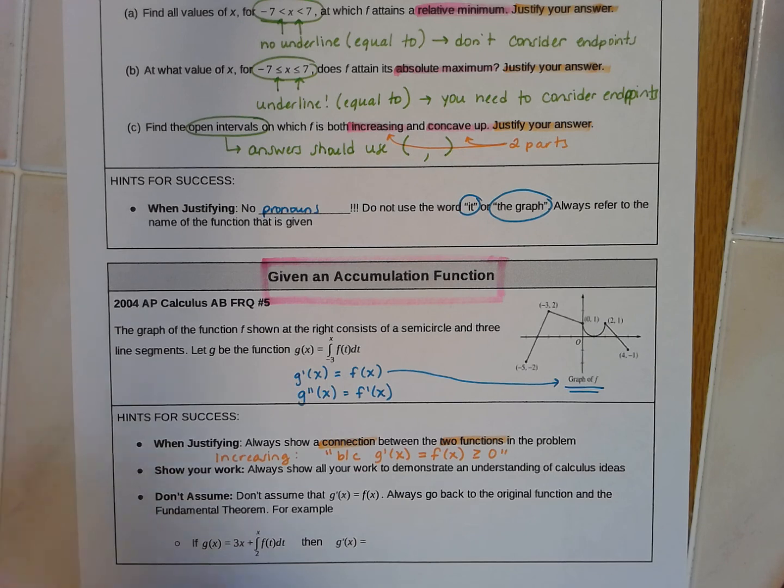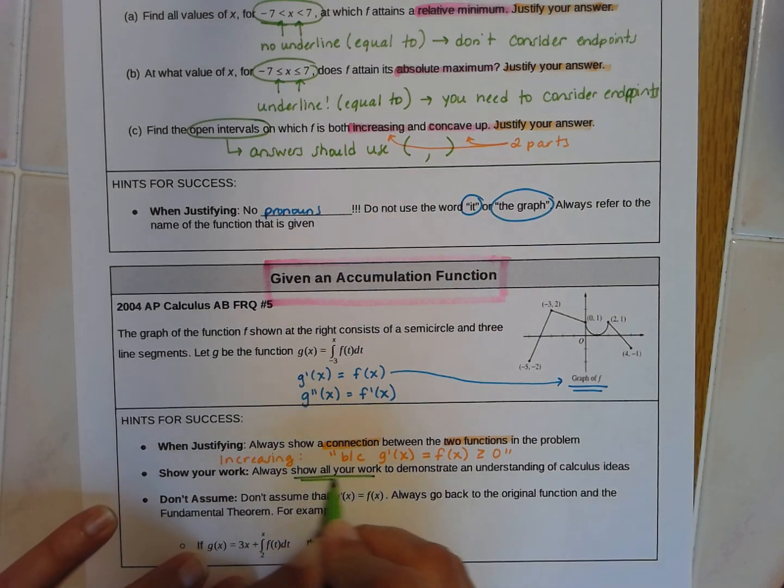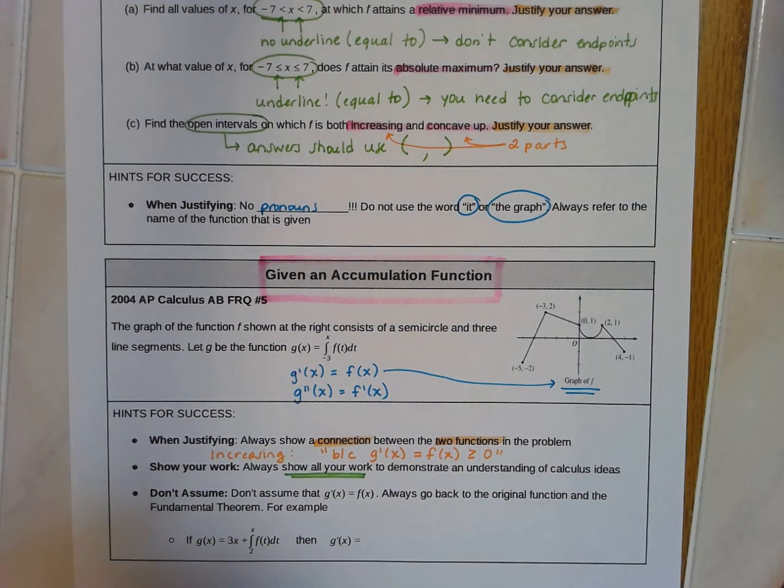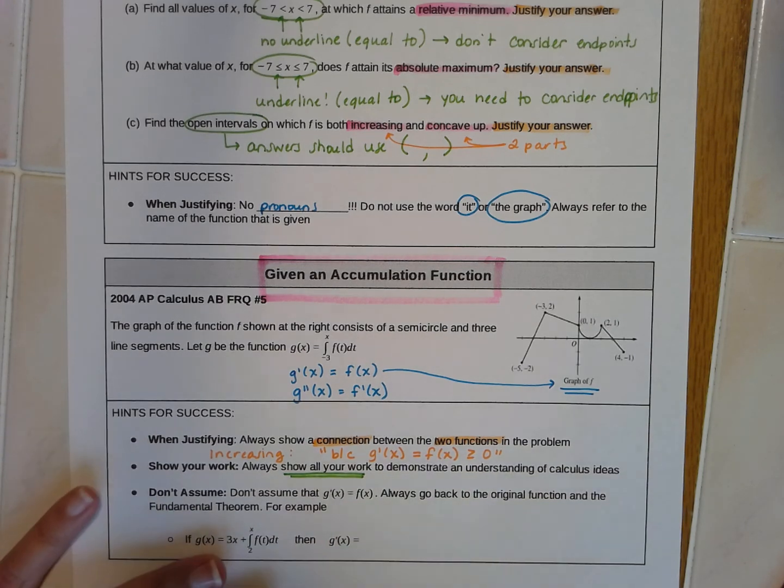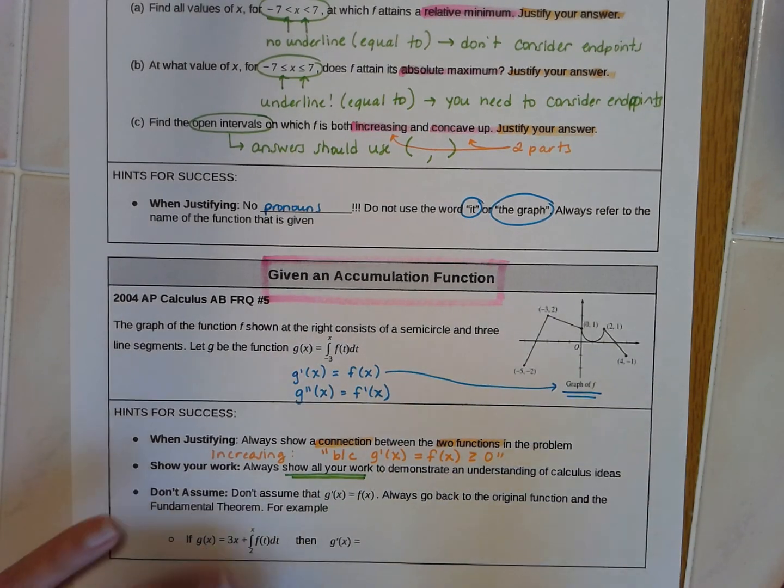You also always want to show all your work. I know it seems obvious. Yes, of course, you should show your work, but showing your steps can help you demonstrate an understanding of calculus ideas, which oftentimes on the AP test will earn you partial credit.